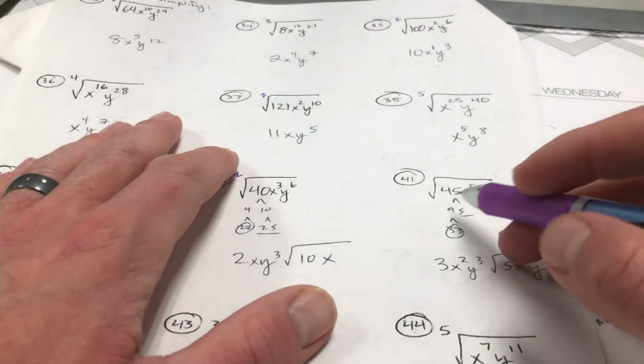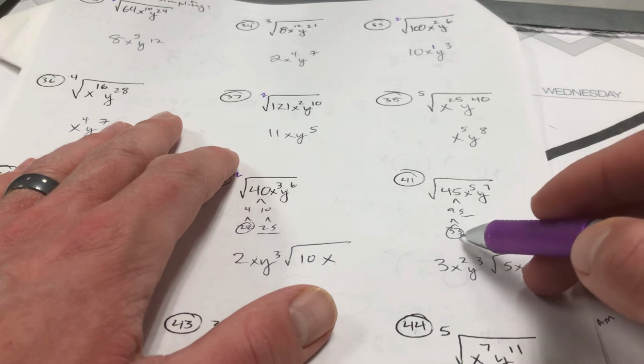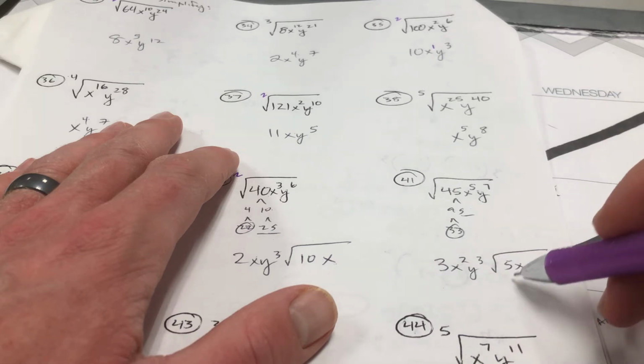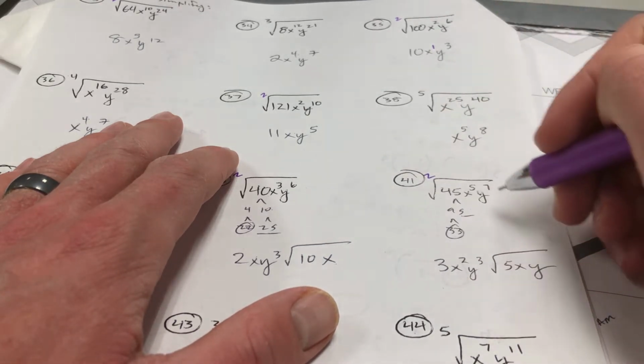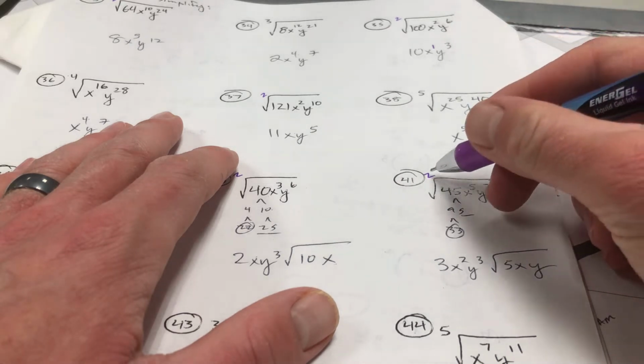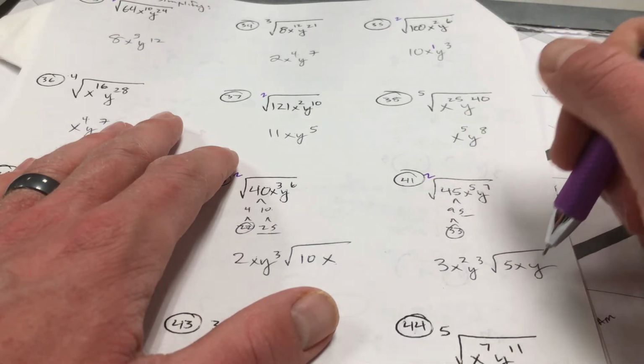All right, on 45, square root of 45, break it down. 9 and 5, 3 and 3. 3 breaks out. 5 stays on the inside. 2 goes into 5 twice with 1 left over. 2 goes into 7 3 times with 1 left over.